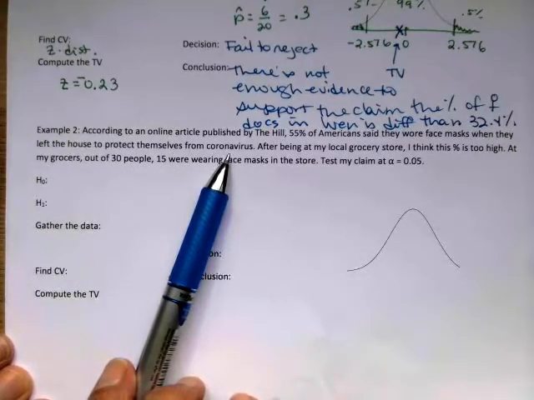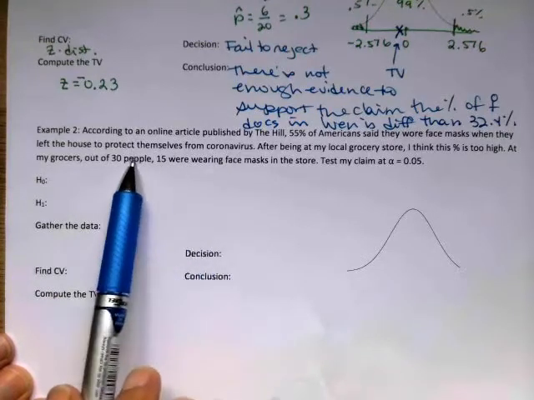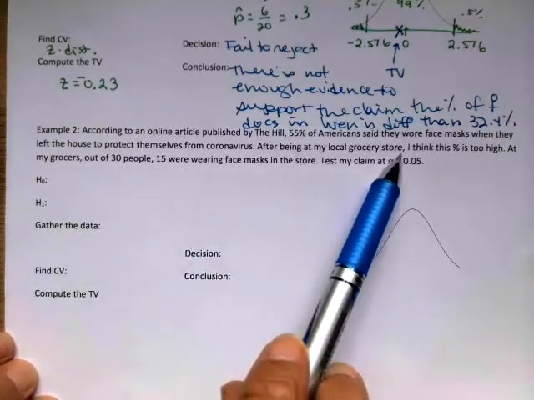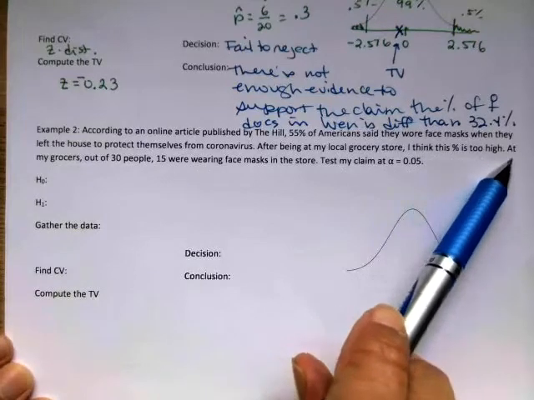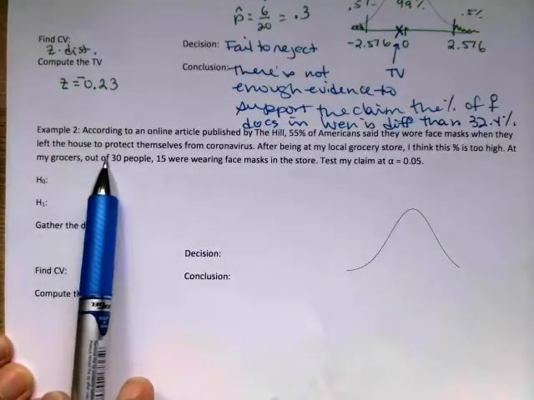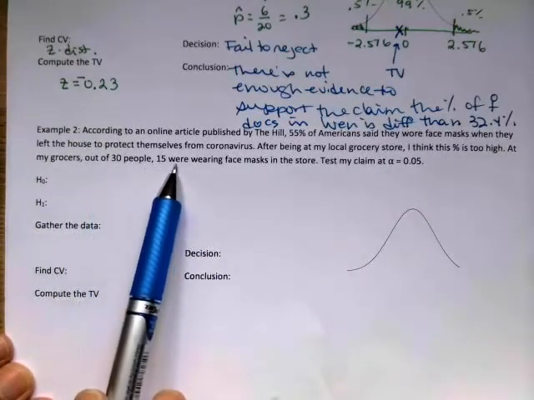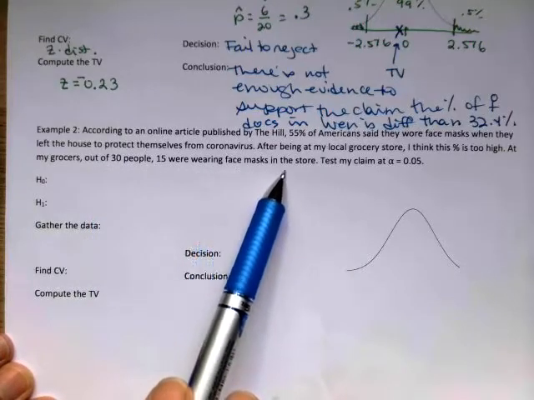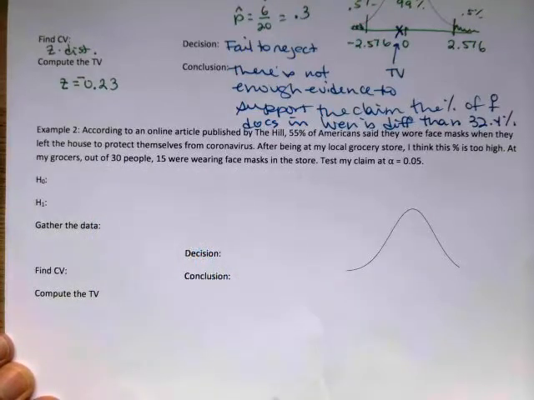This was published on like May 13th, I think, online. After being at my local grocery store, I think this percentage is too high. At my grocer's, out of 30 people, 15 were wearing masks. Test my claim at alpha 0.05.